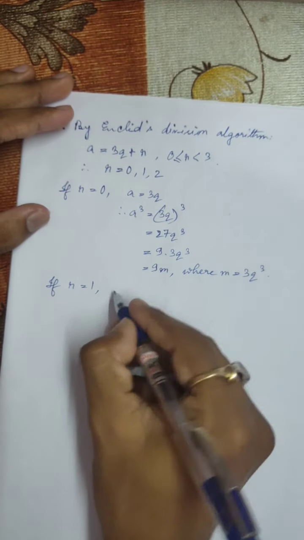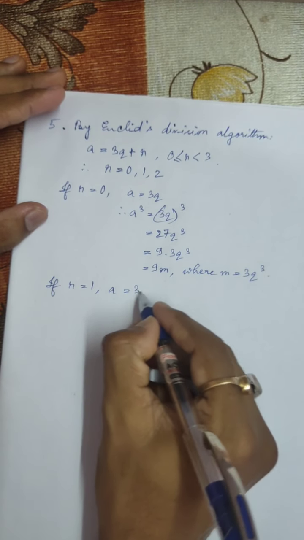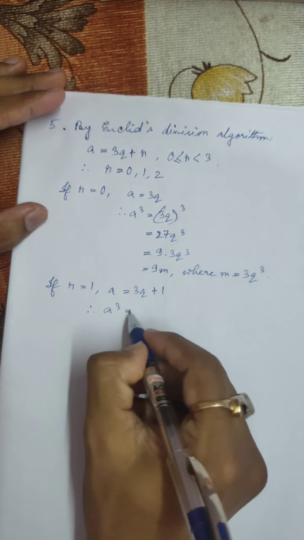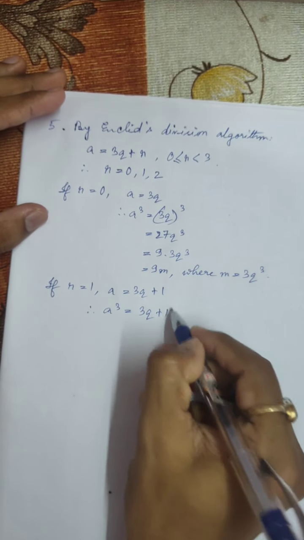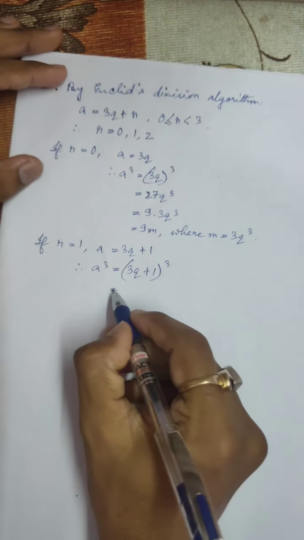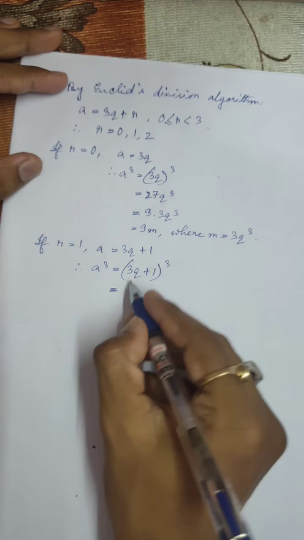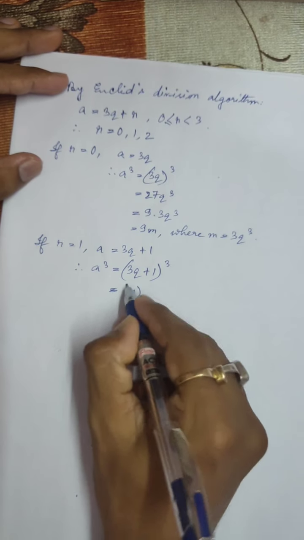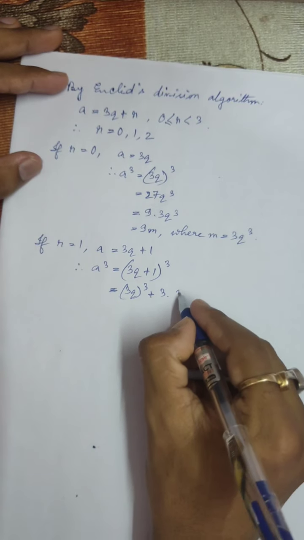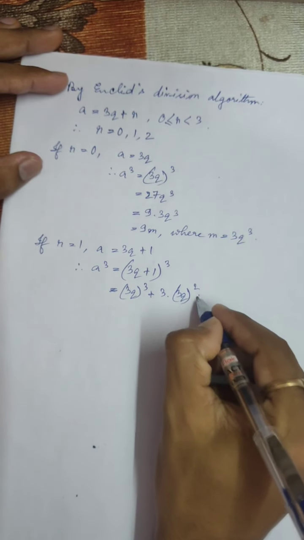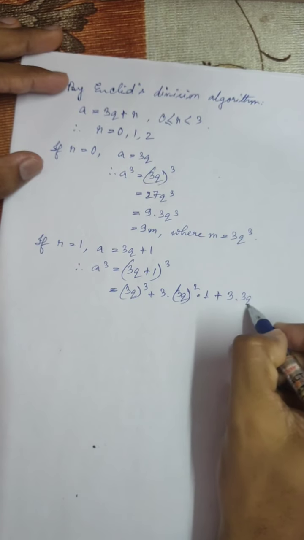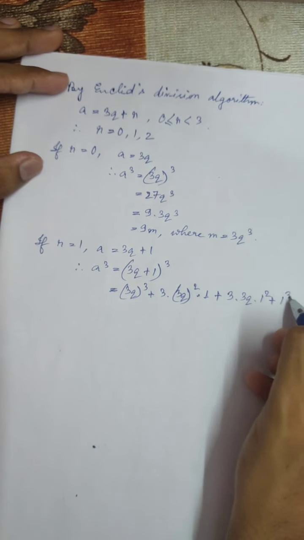If r equal to 1, then a equal to 3q plus 1. Therefore for a cube we have to find the whole thing cube. Now use the formula for a plus b whole cube: a cube plus 3a square b plus 3ab square plus b cube.